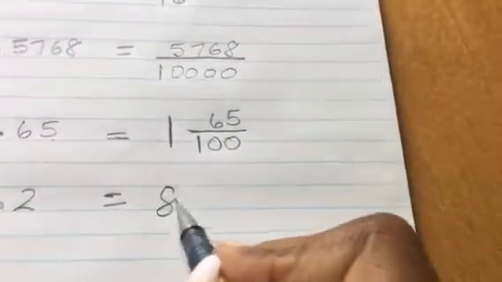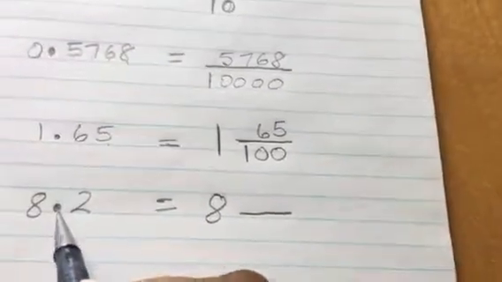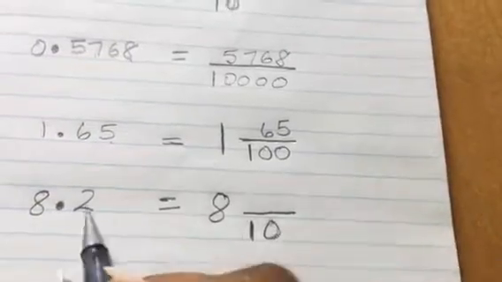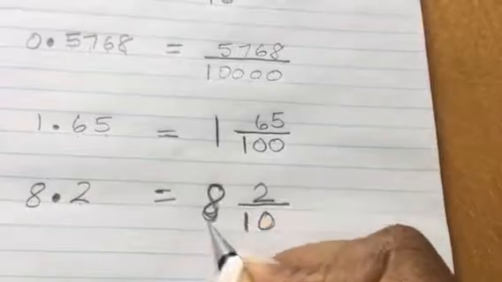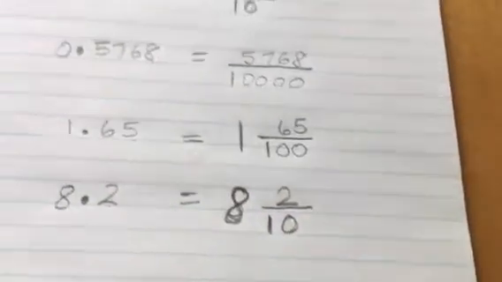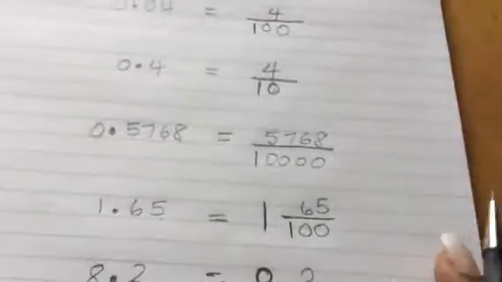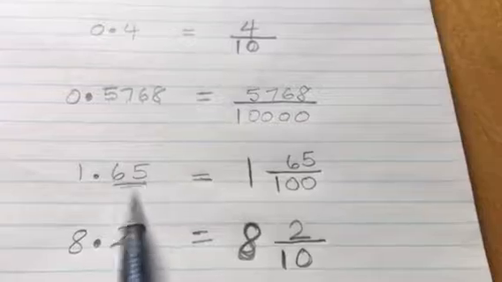We have 8. How many places? 1. This is 8 and 2 over 10. Very nice, very easy.